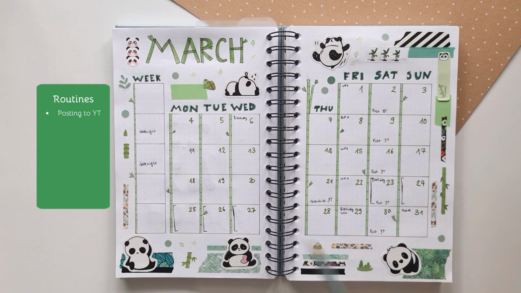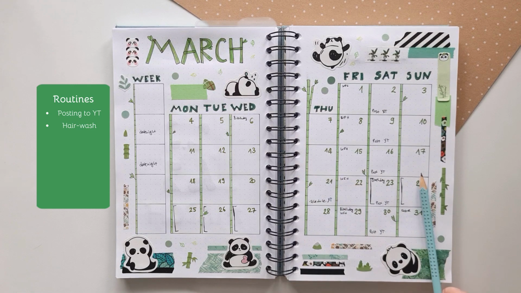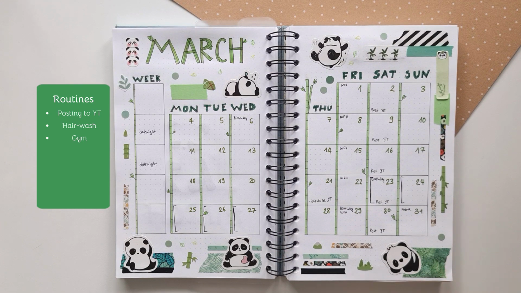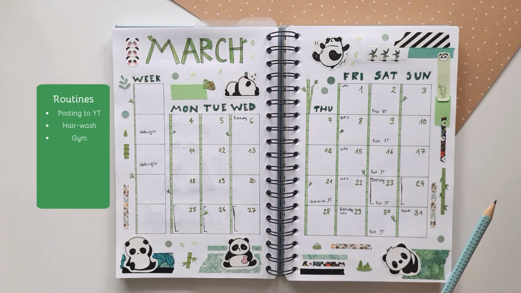Another routine of mine is to wash my hair on Tuesday, Thursday and Sunday. Those were also my gym days back when I did go to the gym. Right now for March, I'm not yet gonna be coming back to the gym, so I'm not gonna write that down, but it would be the same days. Hopefully that will change, so I will include it in the list of things I will put down, but for March we will just write hair wash day.